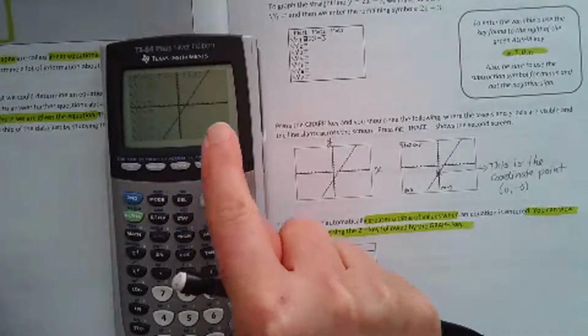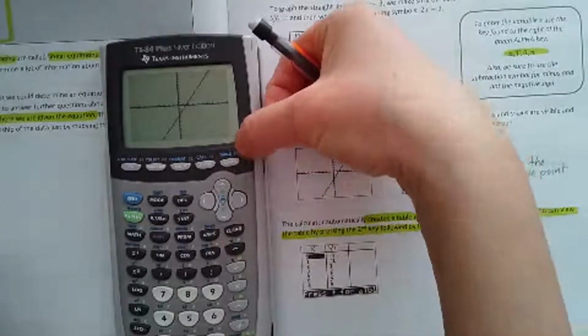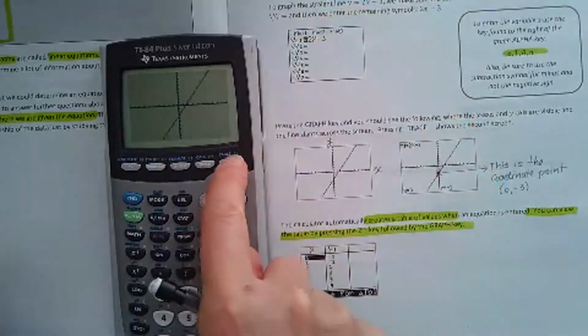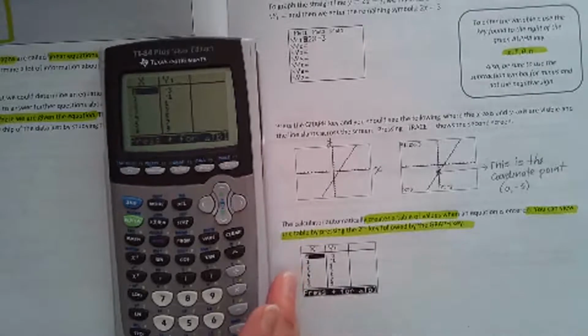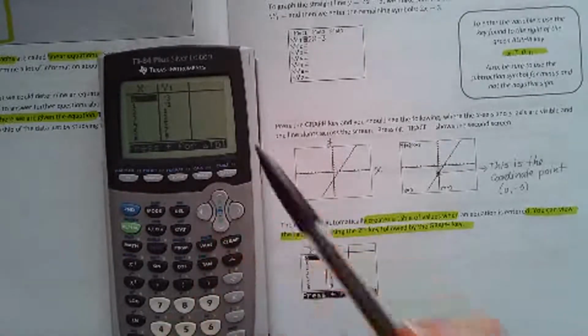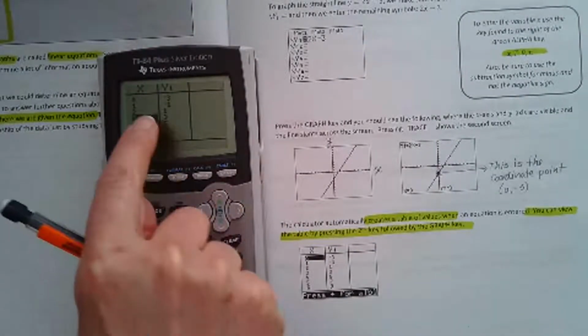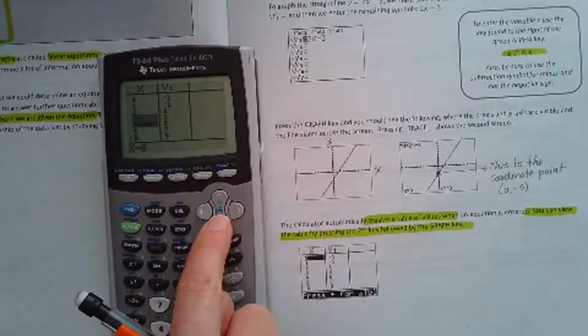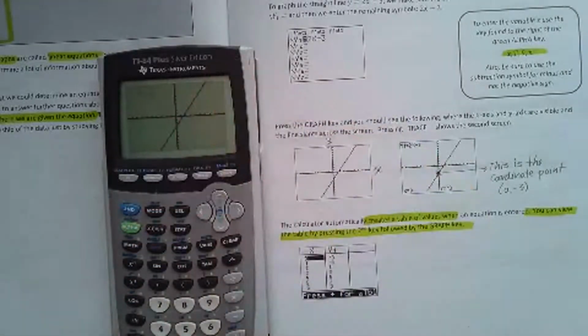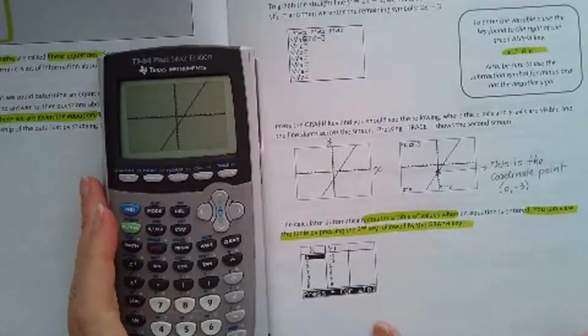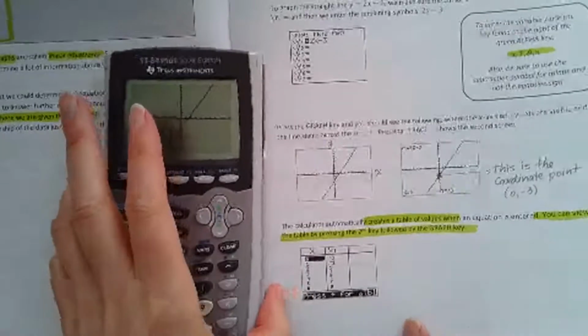So this is my graph button, right? But right above the word graph is table, so it's in blue. I press the blue second button and table. And inside the calculator, a table of values has been created, right? X, Y values. So these are all the coordinate points on this line. All right. Okay. So next page.